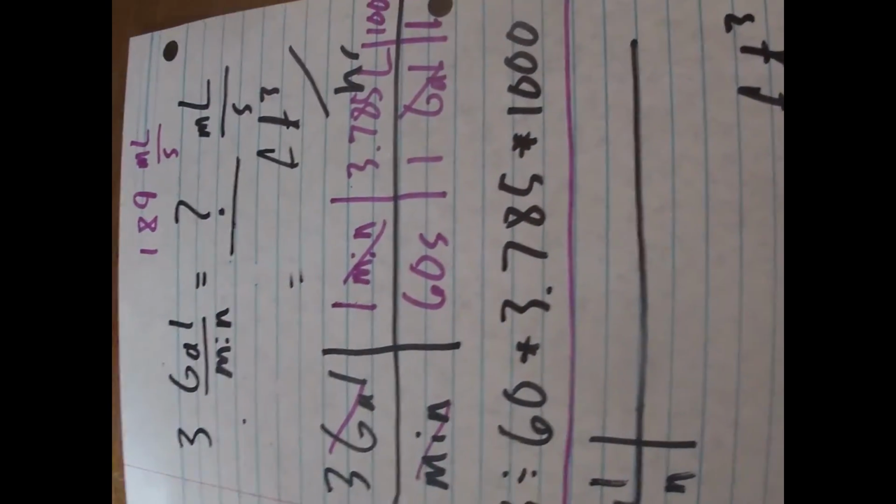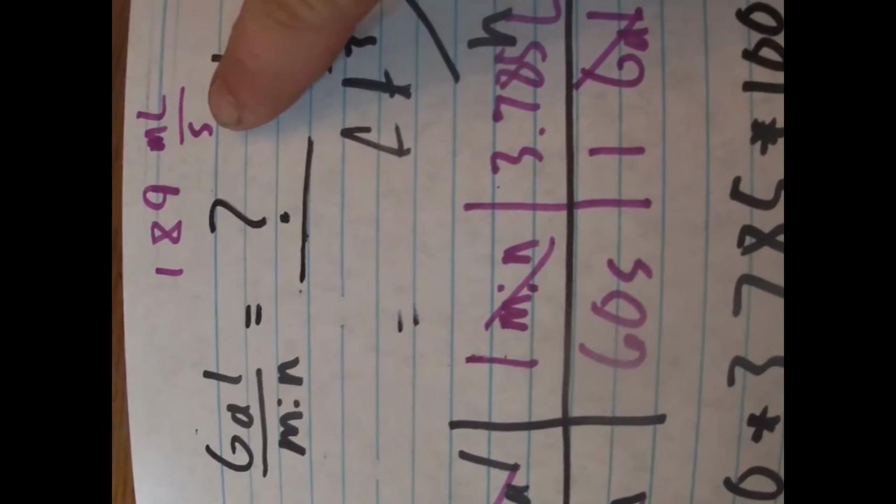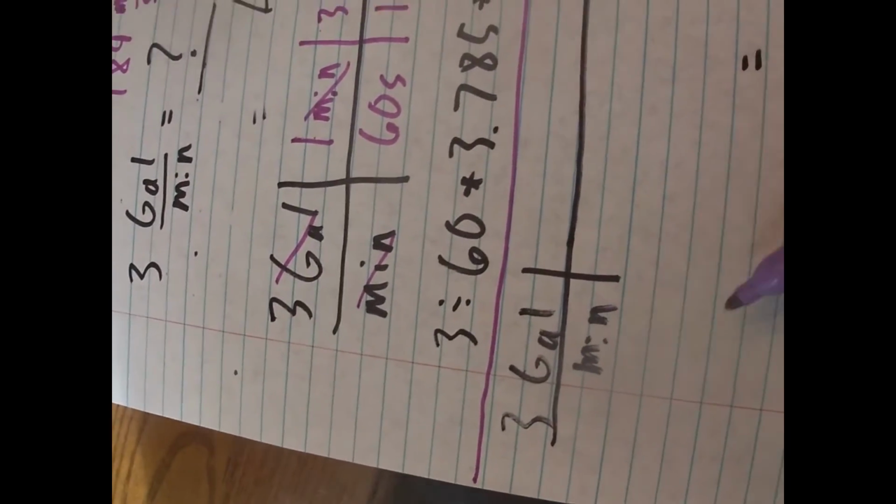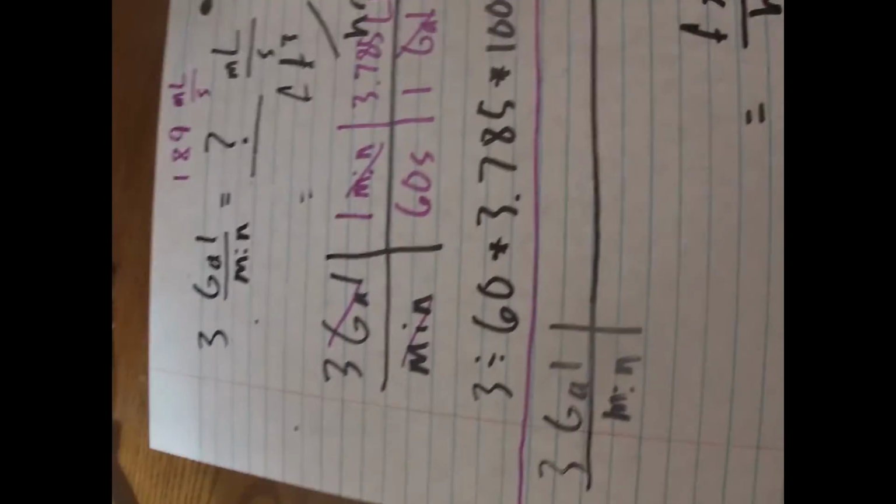I wanted to give the answer for the last one, which is, of course, 3 gallons per minute is equal to 189 milliliters per second. And so we know that's the answer to our last problem. I wanted to go ahead and talk about how to convert 3 gallons per minute into cubic feet per hour. It looks a lot the same.